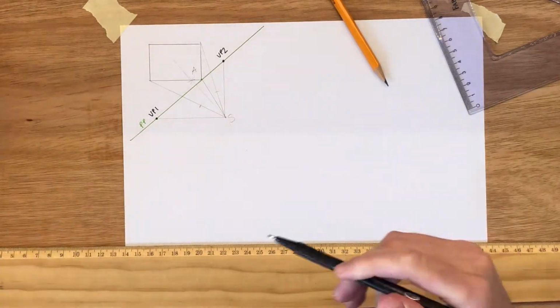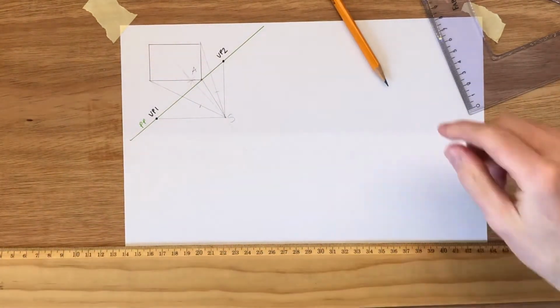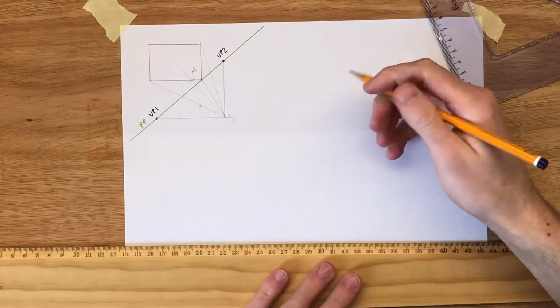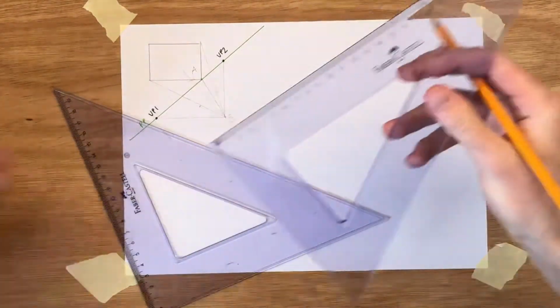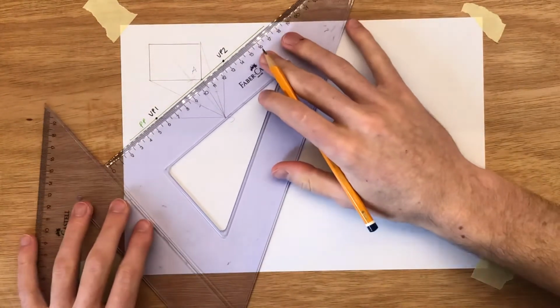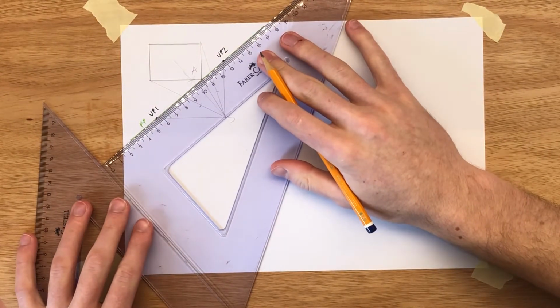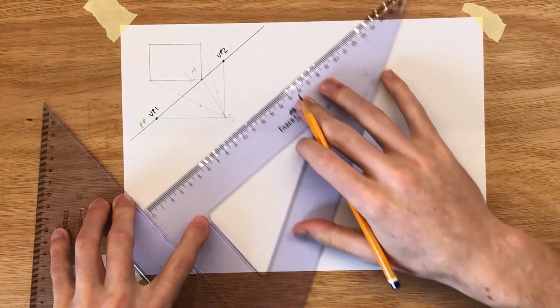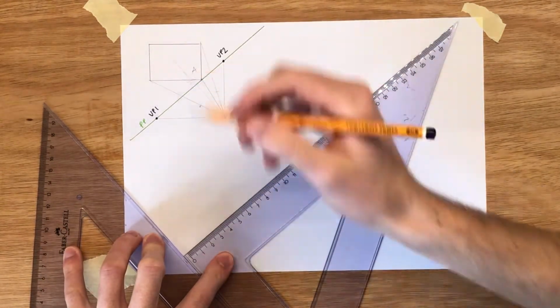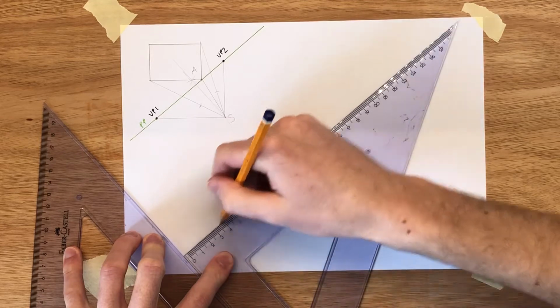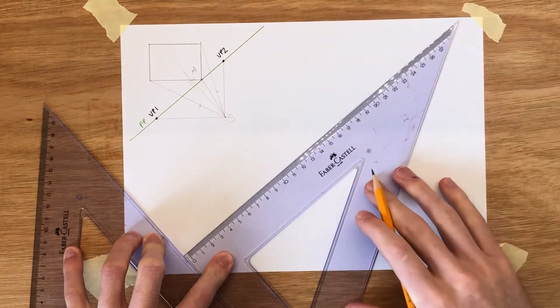Now, next step, I want to find my ground line and my horizon line. My ground line is just going to be, there's no dimensions or heights given for this one, so I'm just going to come down here and then parallel to the picture plane. Everything here is parallel to the picture plane. So that's my ground line given.